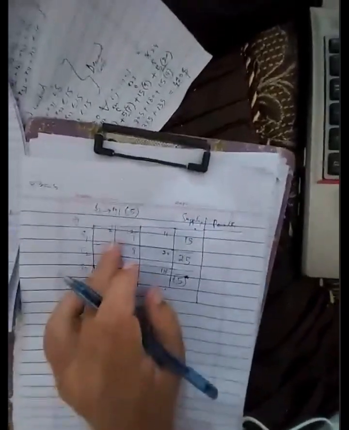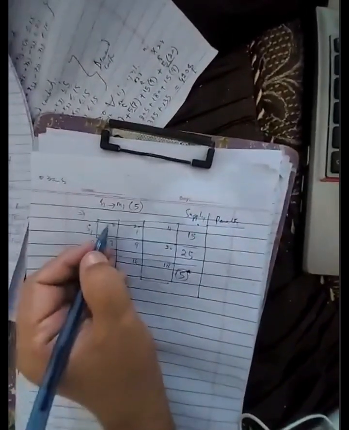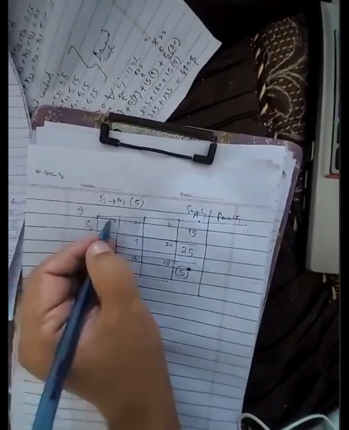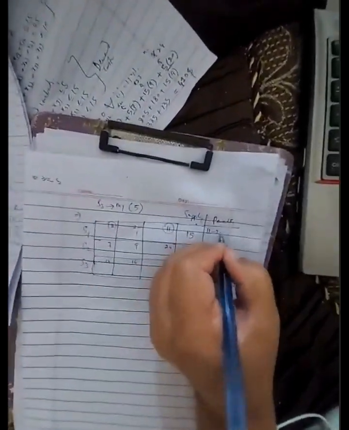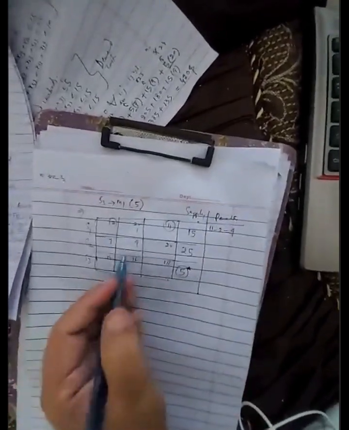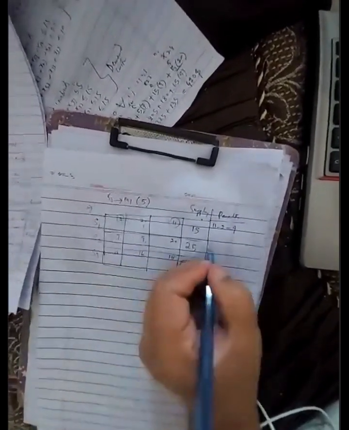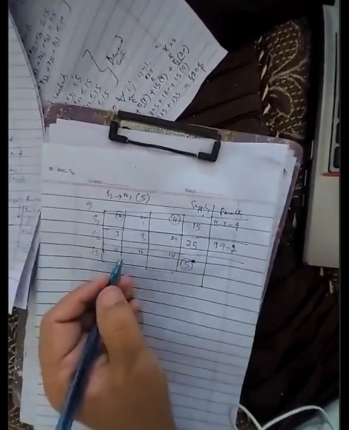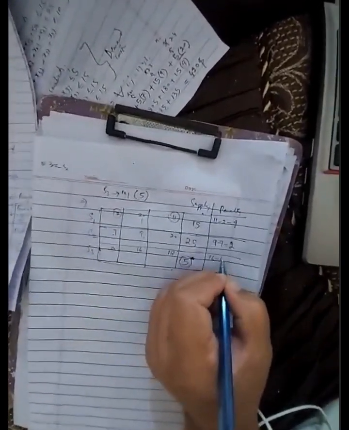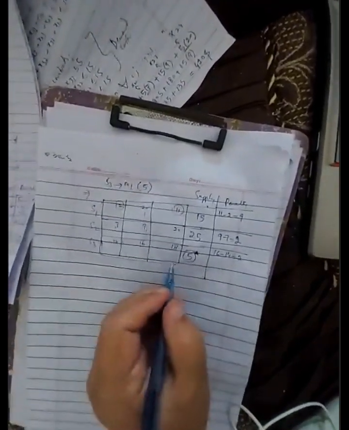Now here the minimum is 2 and the second minimum is 11. So 11 minus 2 is equal to 9. Here the minimum is 7 and the second minimum is 9. So 9 minus 7 is equal to 2. In the third one, we have 14 as minimum and 16 as the second minimum. It will also equal 2.